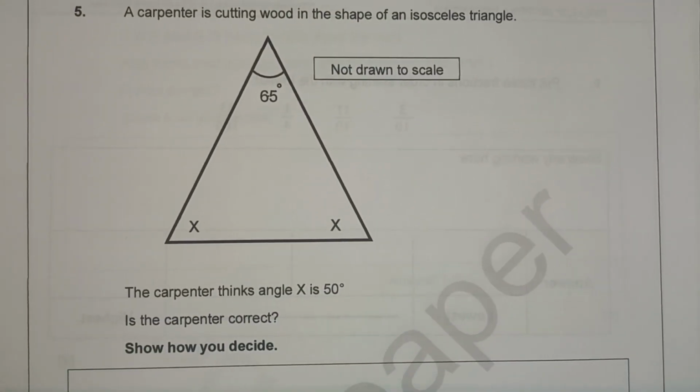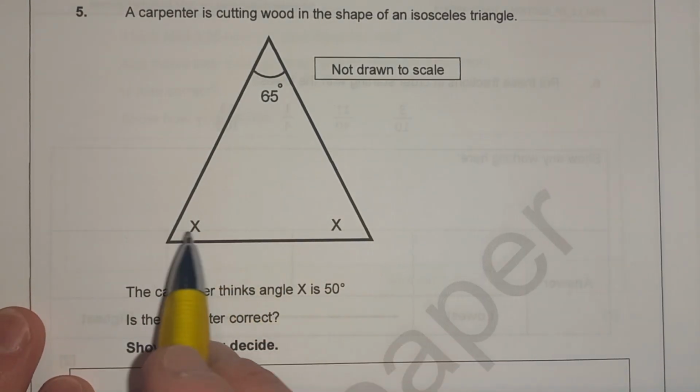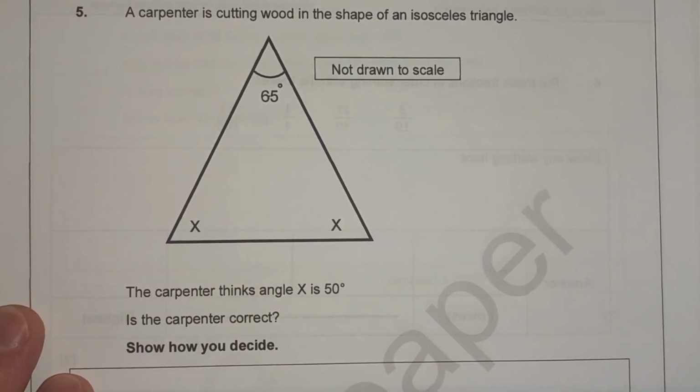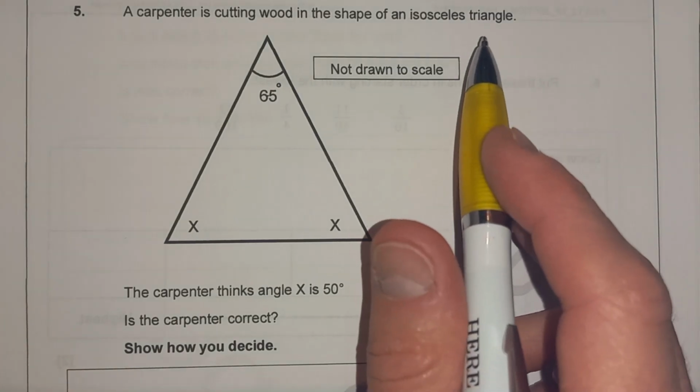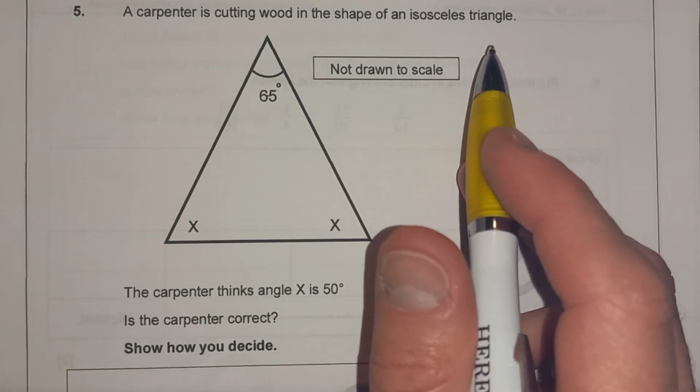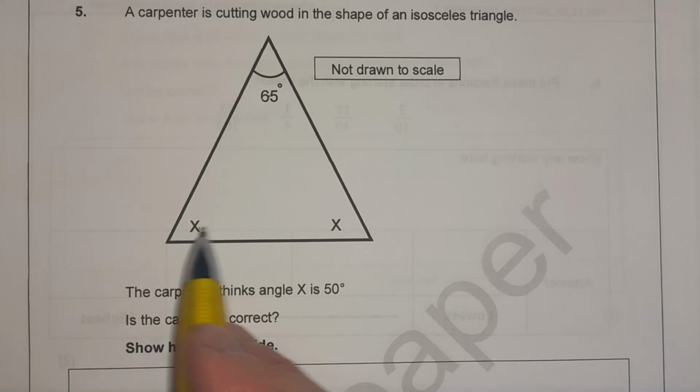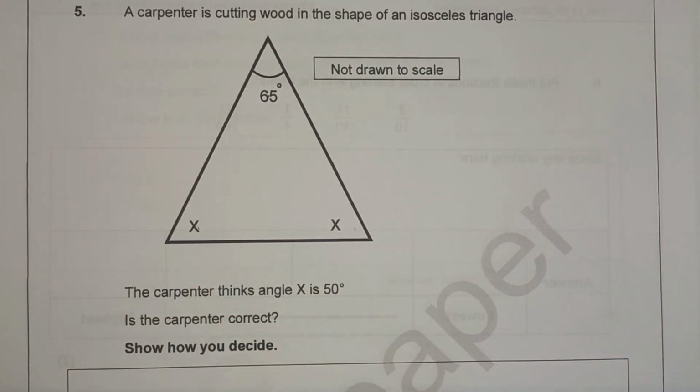Question 5. This is for 2 marks. A carpenter is cutting wood in the shape of an isosceles triangle. We've got one angle here is 65 degrees, and these angles are both marked as x. The carpenter thinks angle x is 50 degrees. Is the carpenter correct? Okay, so if it's an isosceles triangle, what that means is 2 of the angles are the same, which is why we've got an x for both of them.